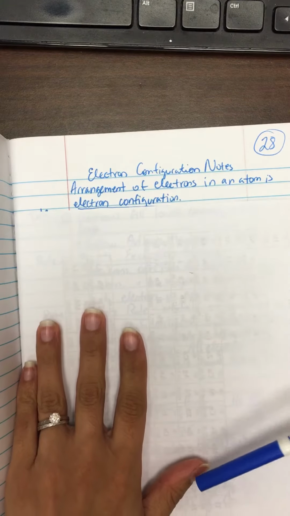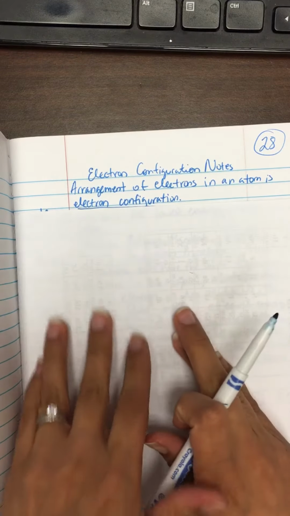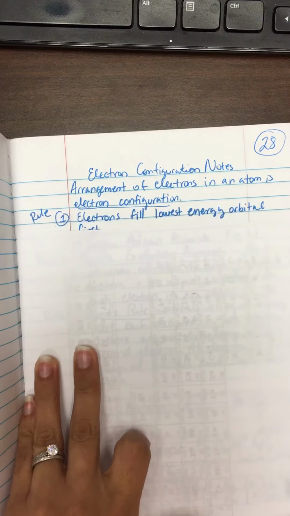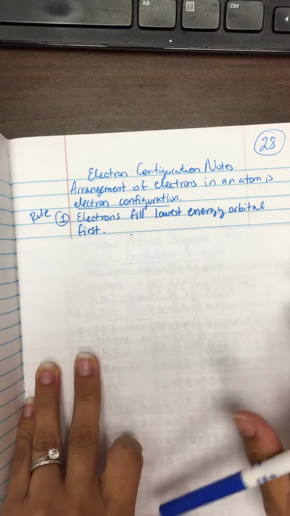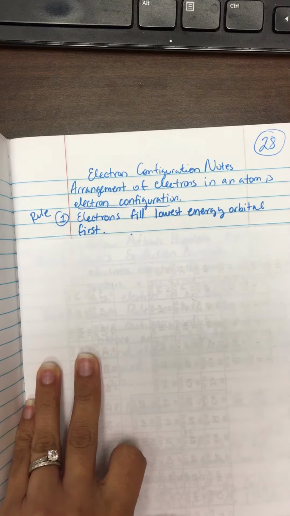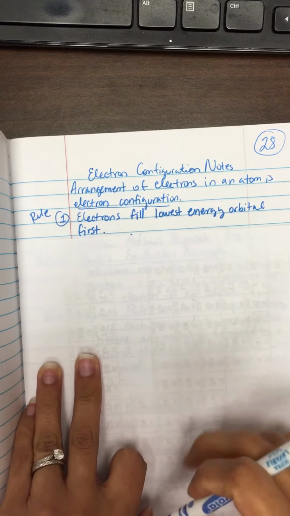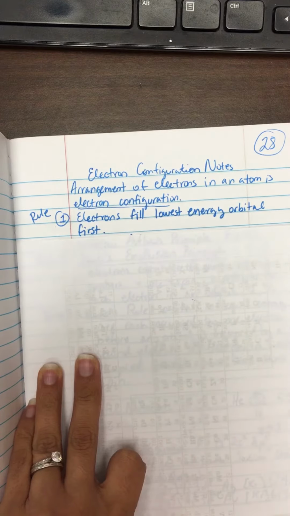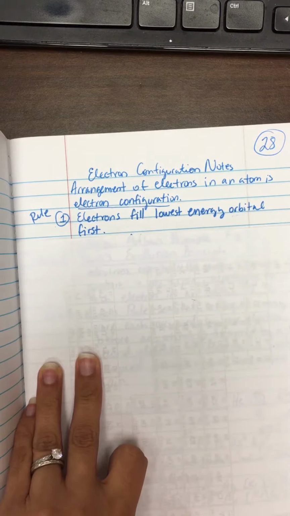Alright, so what is electron configuration? This is basically a way that we show the arrangement of the electrons in the atom. There's several rules we're going to use to figure out how these electrons decide where to go in the orbitals. The first one is that electrons fill the lowest energy orbital first, and then they go into higher energy orbitals after that. Now notice that I said orbitals, not necessarily energy levels.